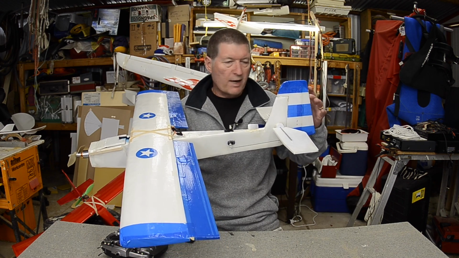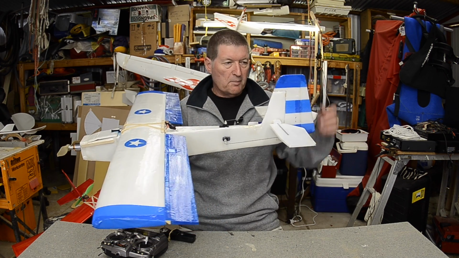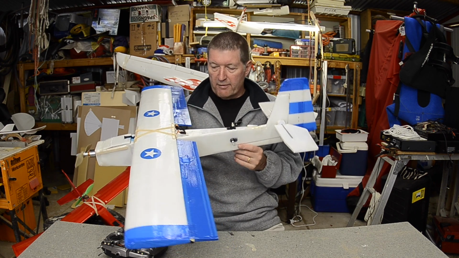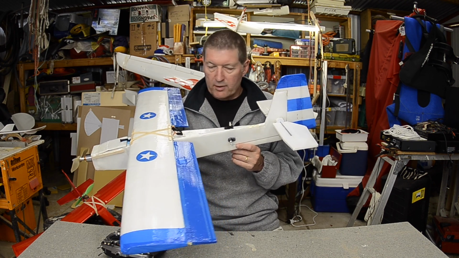And you can also use rudder mixing with the aileron. You mix a little bit of the rudder with the aileron so they're working together all the time, and that's very effective at counteracting the adverse yaw.